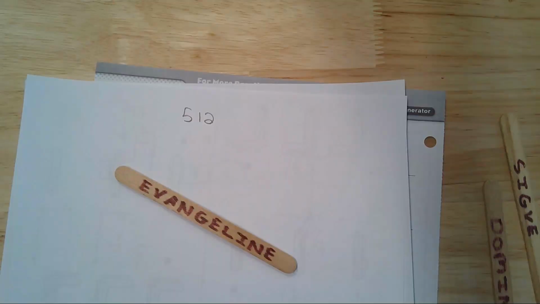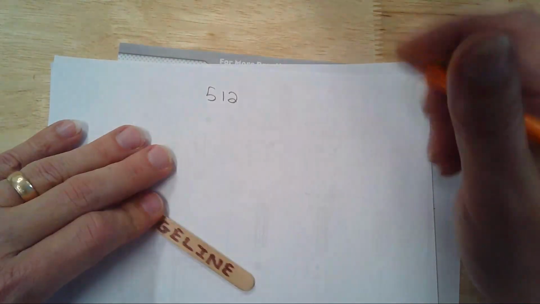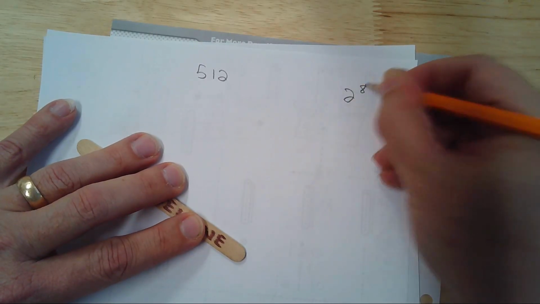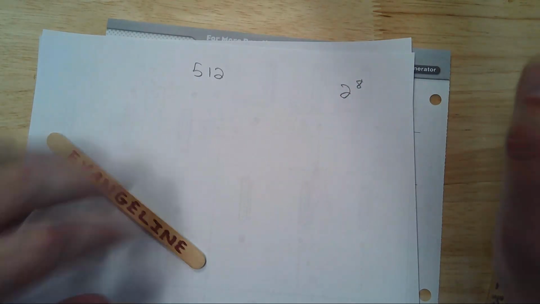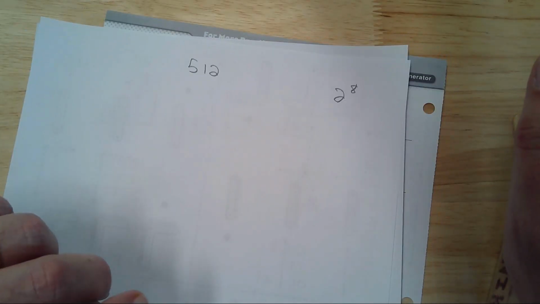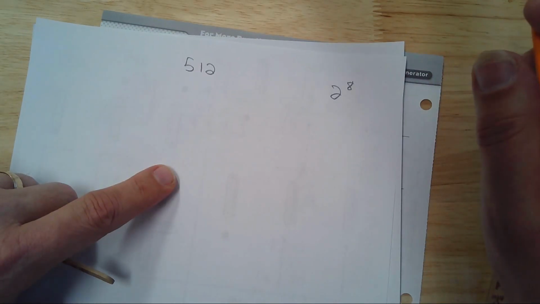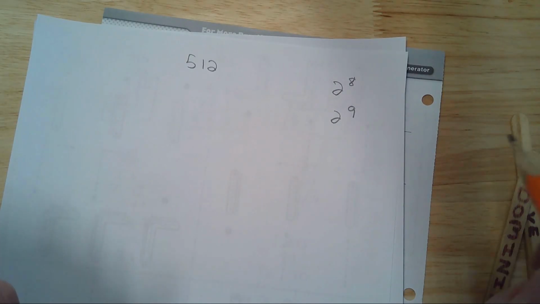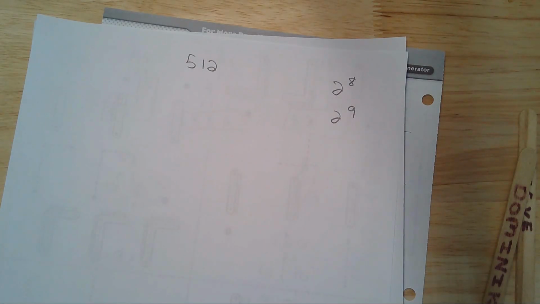Evangeline, what was the answer? You don't have to build a tree, but what did you get for an answer? She got 2 to the 8th power. Anybody else? I got 2 to the 9. I got 2 to the 9th. Jinx, I got both of you.